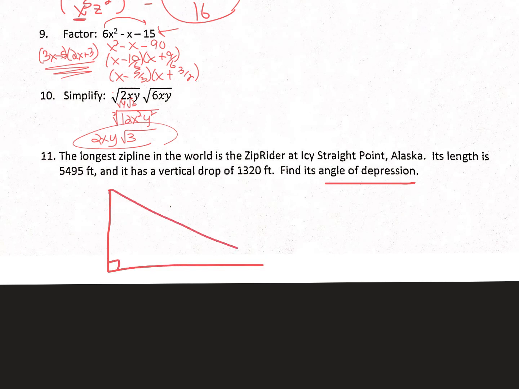So I'm going to draw my right triangle. It says the length of the zip line is 54.95. The zip line comes right through here. The vertical drop is vertical. It's right there. The angle of depression or elevation, always that touches the horizontal, it's right there. There's my theta. So I'm going to set it up like this.